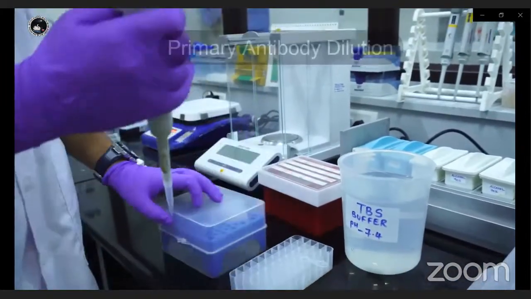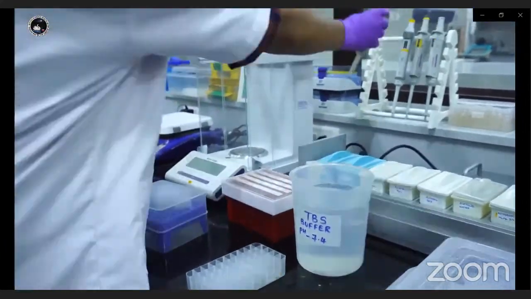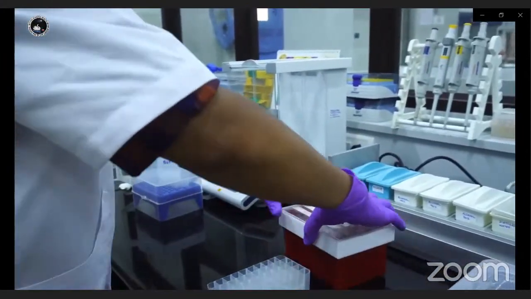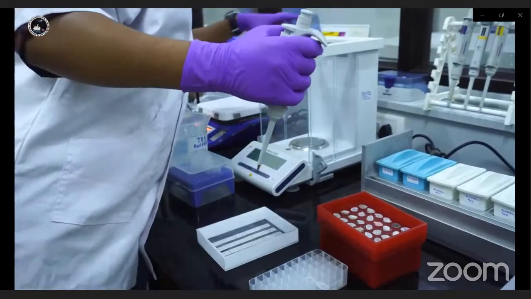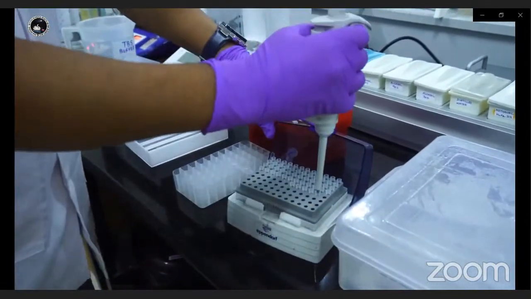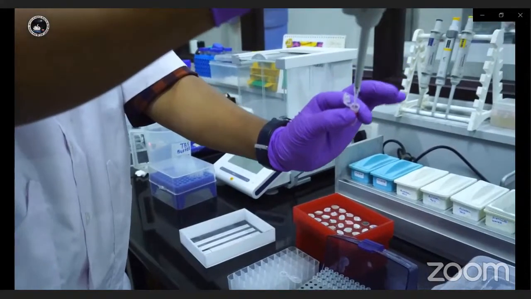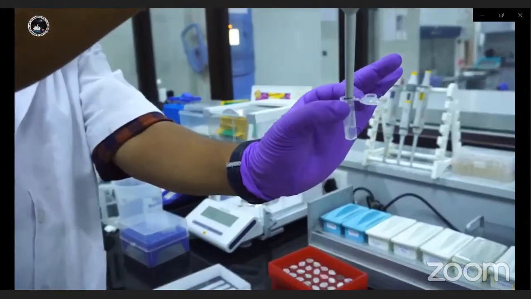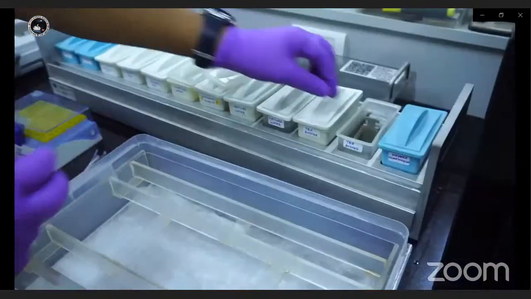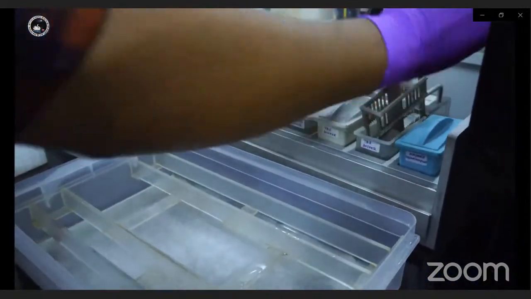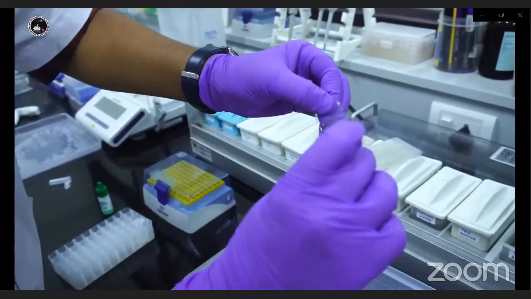The next step is preparation of primary antibody. Today, we are using GFAP antibody at 1:600 dilution. For this, I'm taking 600 microliter of TBS. To this, I will add 1 microliter of GFAP for 1:600 dilution and mix well. Once the antibodies are ready, wipe the slides around the sections in order to remove excess buffer.